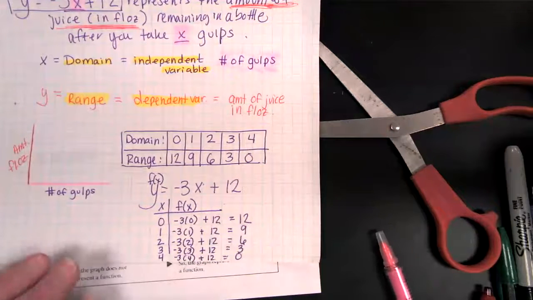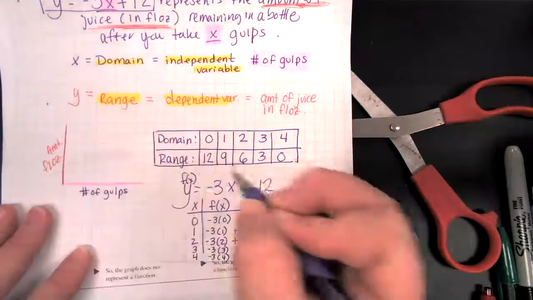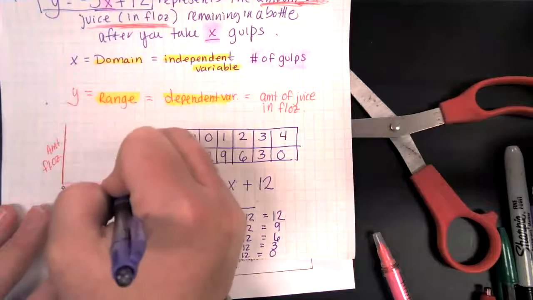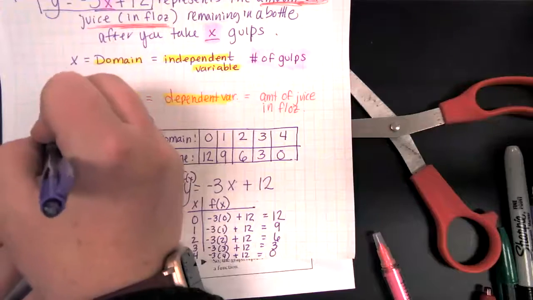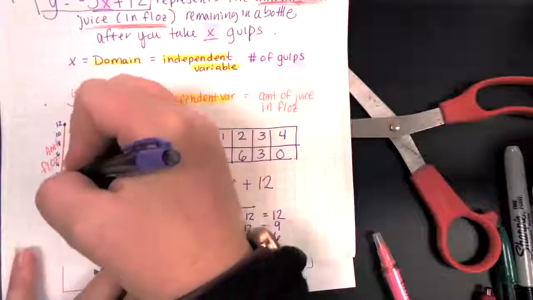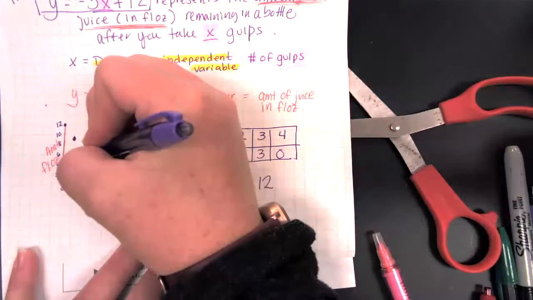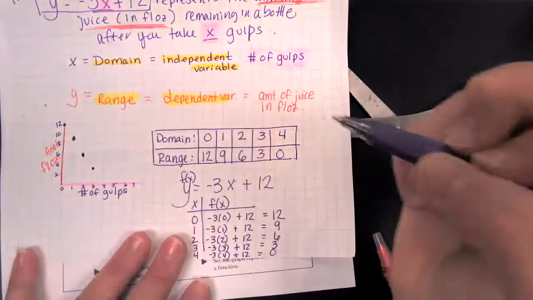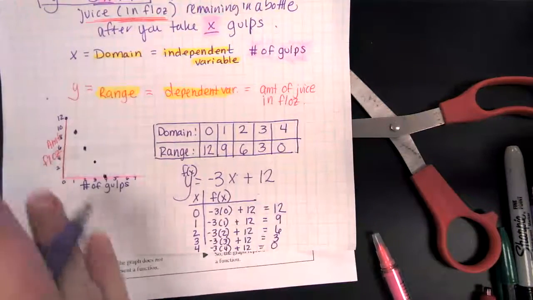So you know what? Let's take this and actually graph it. So this is going to be 0, 1, 2, 3, 4, 5, 6, 7. And let's go by 2: 2, 4, 6, 8, 10, 12. All right, 0, 12. And then 1, 9. And 2, 6. And 3, 3. And 4, 0. That's interesting. Wow, it went down, didn't it?